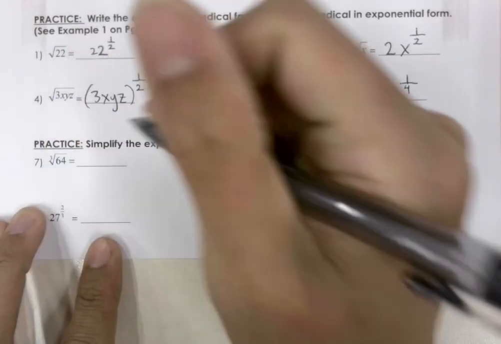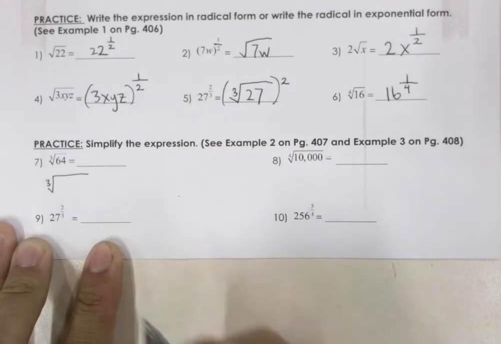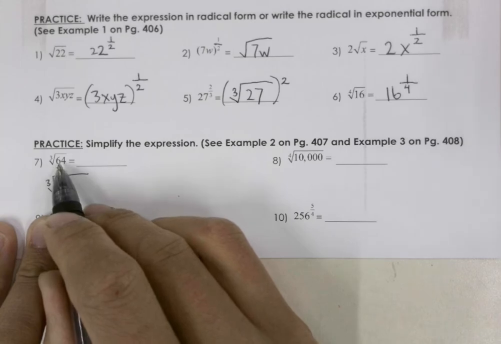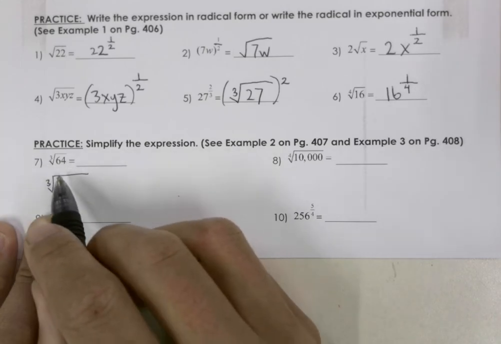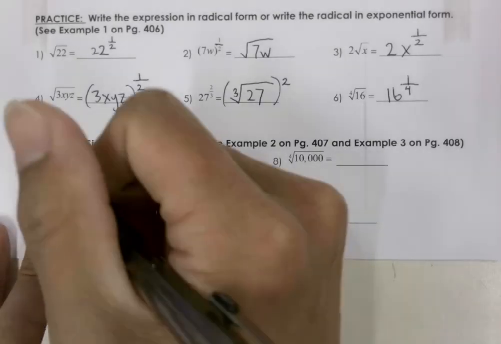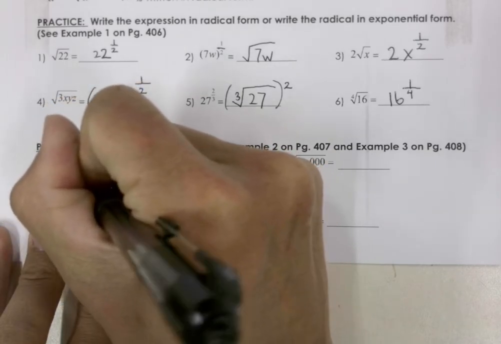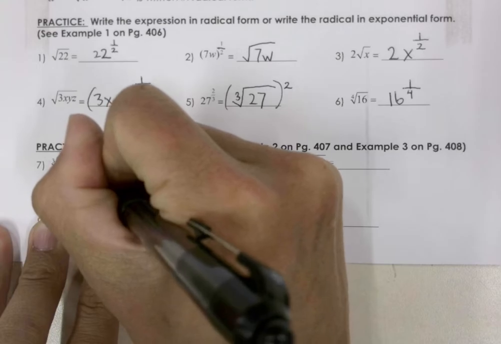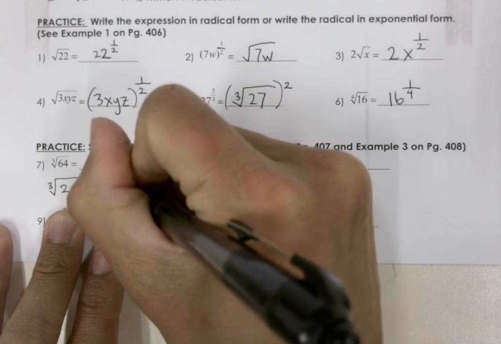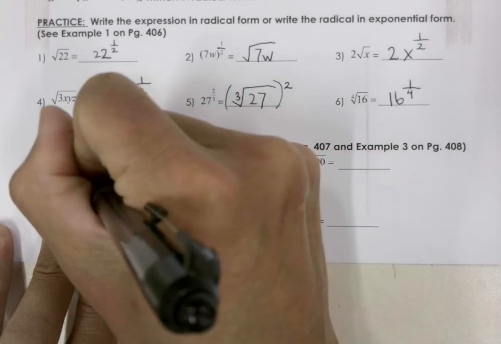We have the root with the root index of 3 of, well, this is 8 times 8, right? But that's 2 factors, not 3. So maybe we could start with 2. We could say 2 times 2, which is 4, times 2, which is 8, times 2, which is 16, times 2, which is 32, times 2, which is 64.